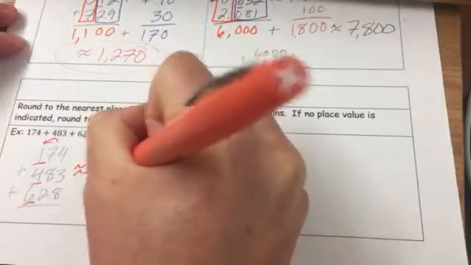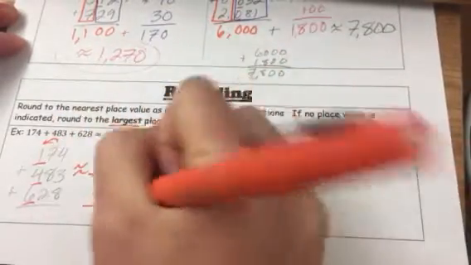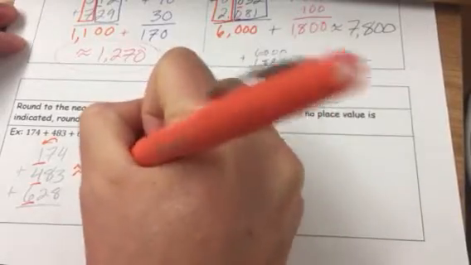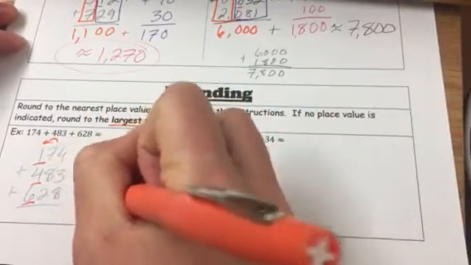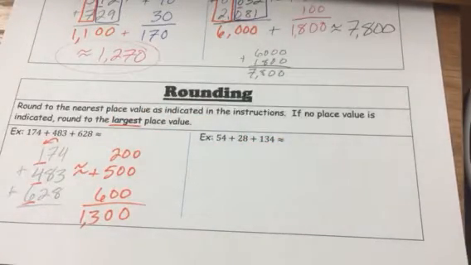So let's go ahead and estimate those. So this is approximately 200, approximately 500, approximately 600. Add those up. 2 plus 5 is 7, plus 6 is 13. So we know that is going to approximately be 1,300.